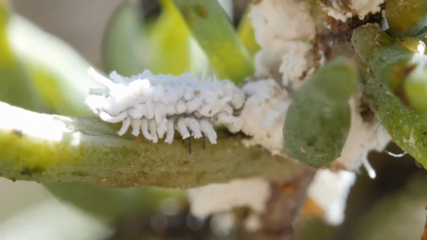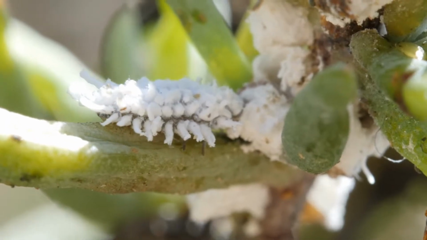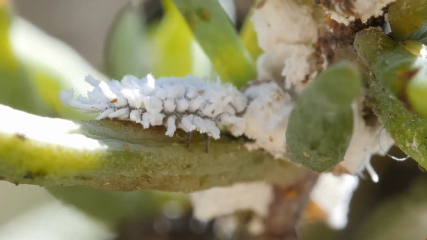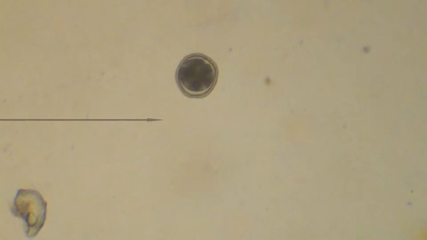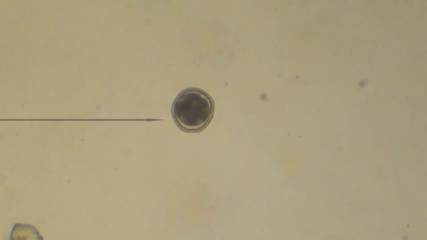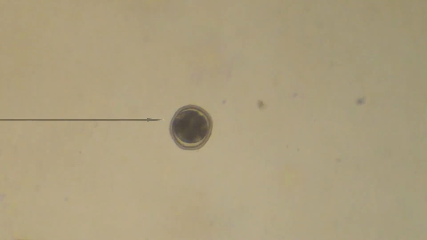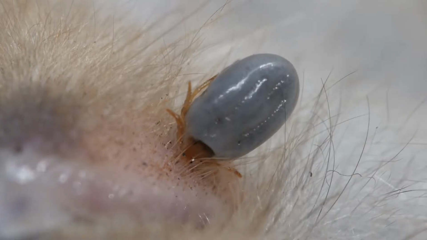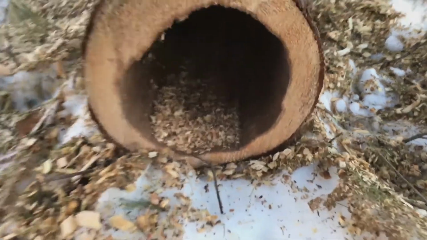Next, we have parasitism, a relationship where one organism, the parasite, benefits at the expense of another, the host. Parasites rely on their host for food, shelter, or reproduction, often weakening them in the process but rarely causing immediate death. Examples include ticks feeding on mammals or mistletoe drawing nutrients from trees.